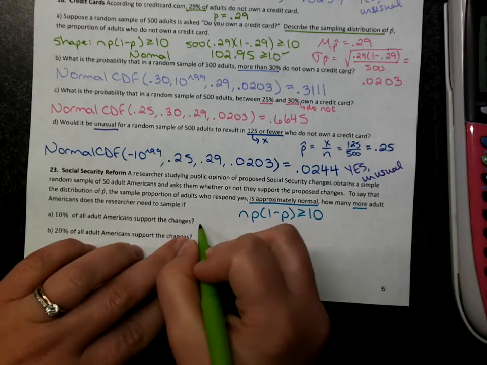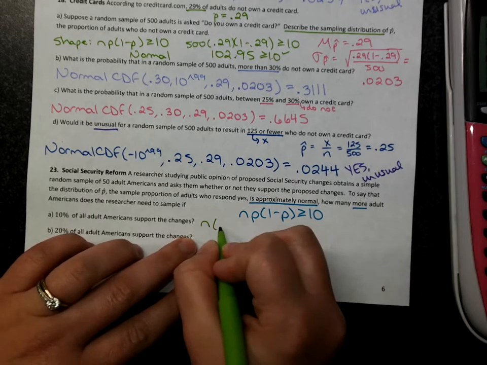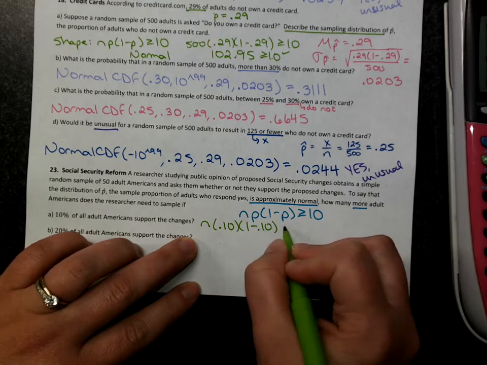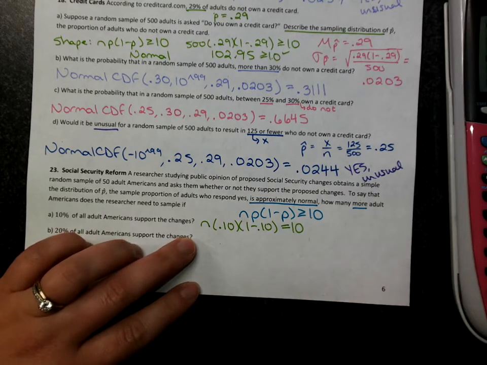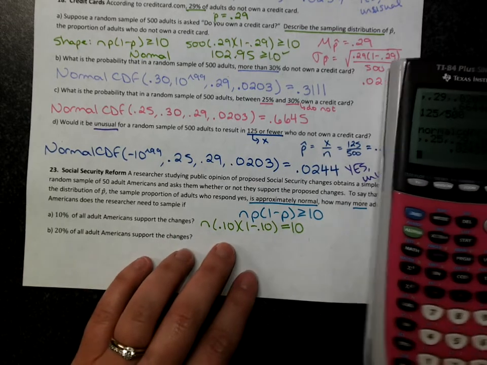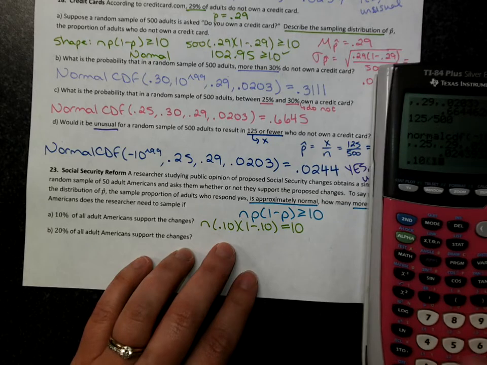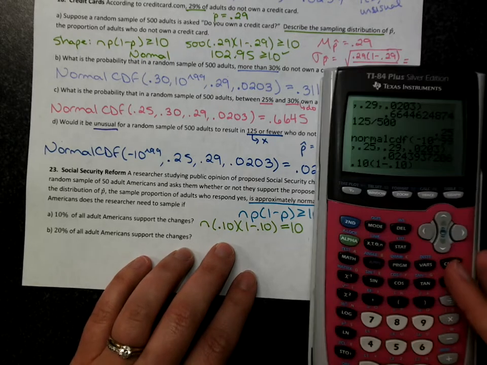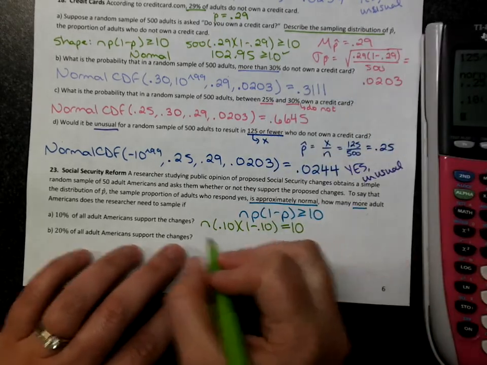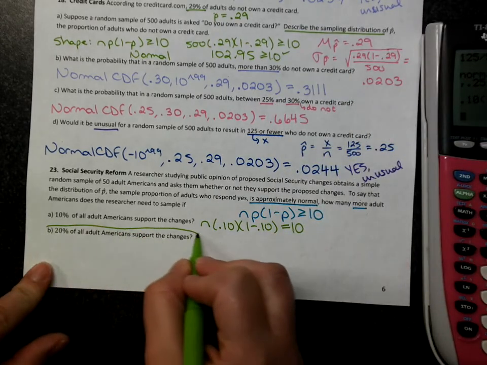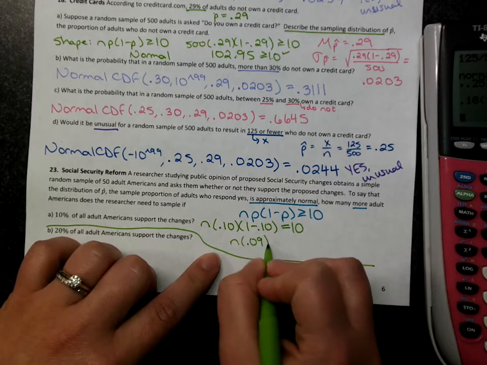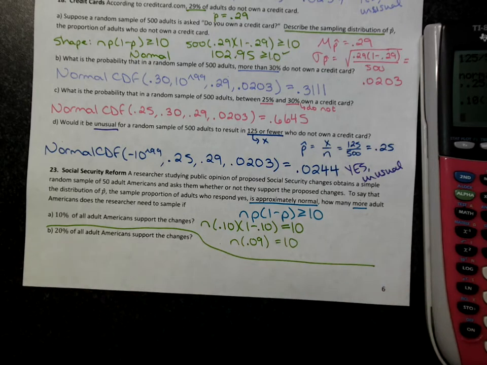So again, for part A, we don't know the sample size we need. We know the proportion is 0.10, 1 minus 0.10. We know the bare minimum it has to be is equal to 10. So if we do 0.10 times 1 minus 0.10, that gives us 0.09. I'm sorry, I should have spaced these out a little bit better. So N times 0.09 equals 10.